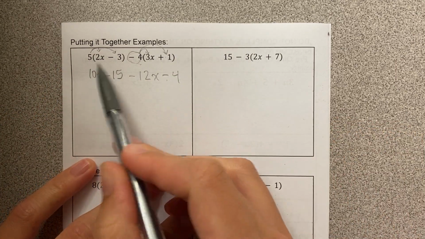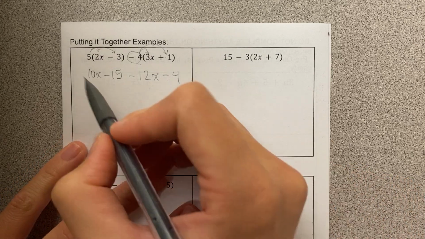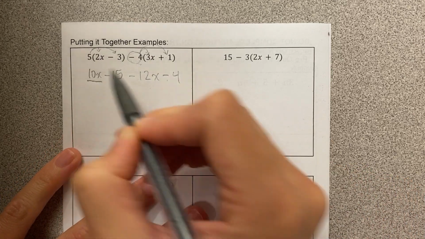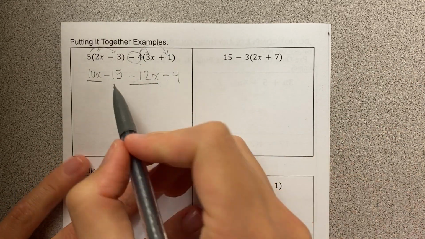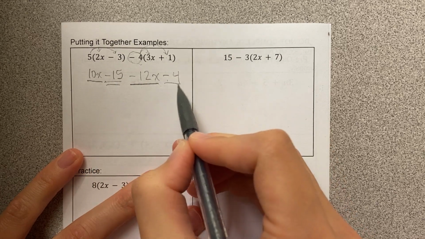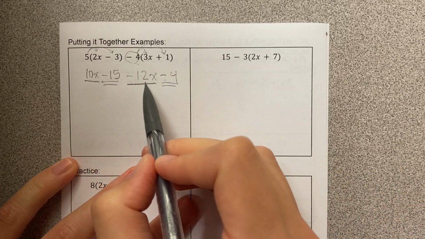Now, I'm all distributed. Notice I have no parentheses, which is great news. But now I'm going to combine my like terms. This term has an x. This term also has an x, okay? This term does not have an x, and this term also does not have an x. So let's do some math here. This is 10 minus 12.